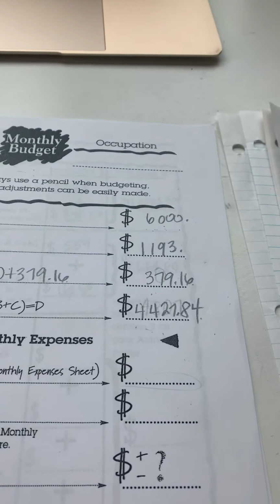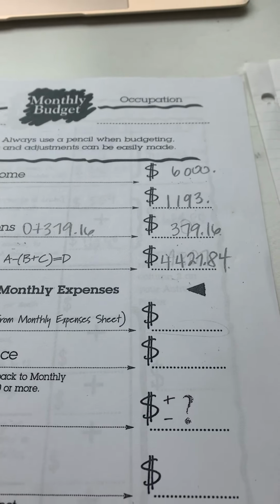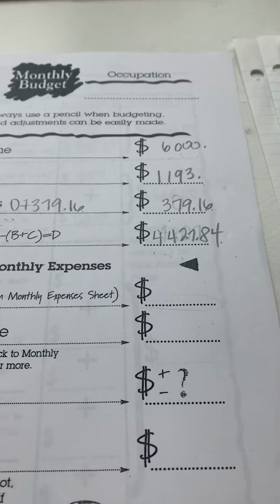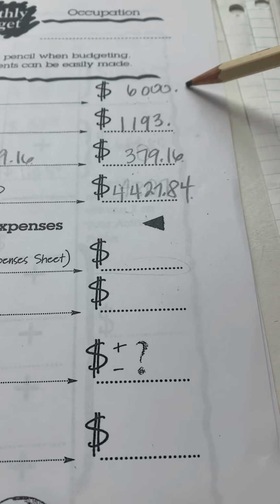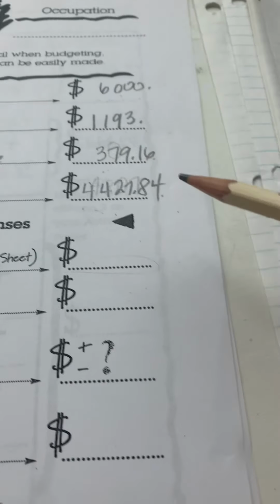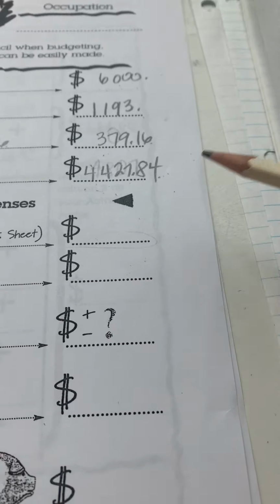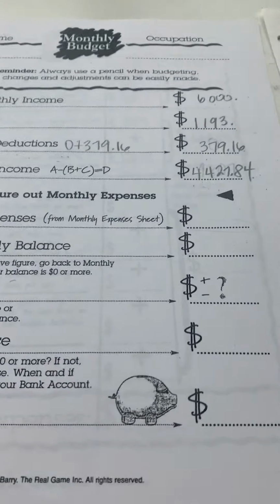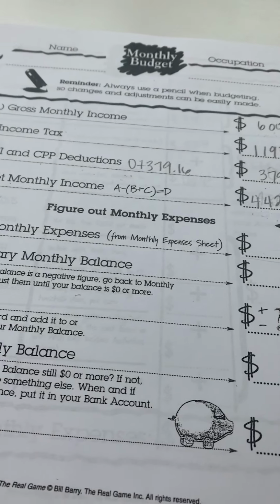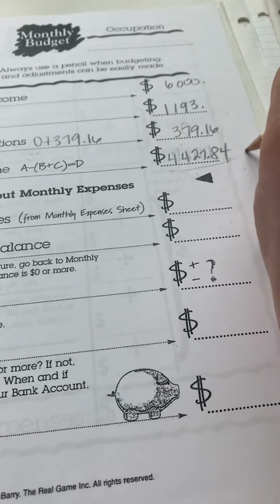$4,427.84. When I'm done recording this, I'm going to check it, and if it's wrong, I'll erase it and I'll send you a picture of the right amount. So $6,000 is what my salary is, but what actually is getting deposited is $4,427.84. This is why you need to do it in pencil, because I've already made a couple of mistakes. So that basically sums up how you calculate this figure.